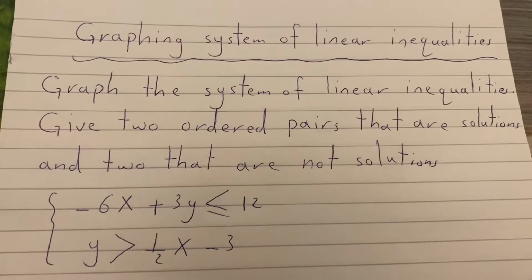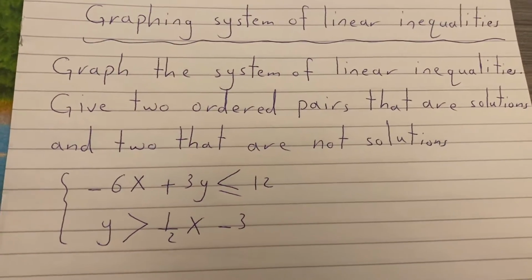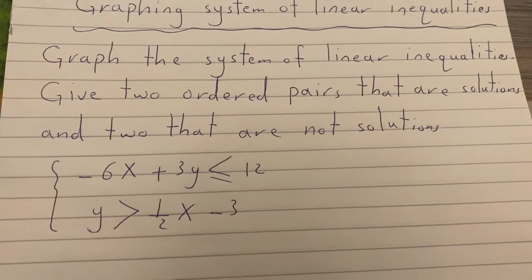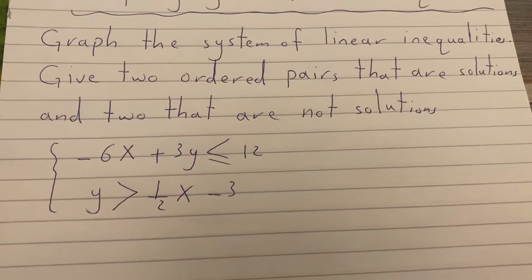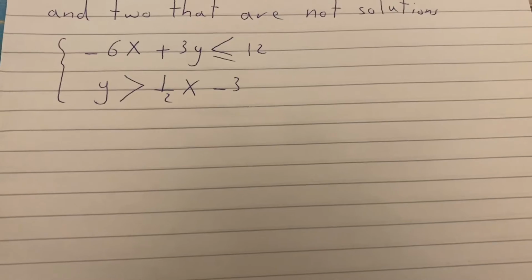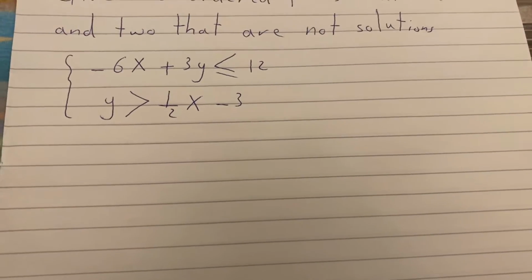Hi, if I need to graph a system of linear inequalities, if I have this question: graph the system of linear inequalities, give two ordered pairs that are solutions and two that are not solutions. I have negative 6x plus 3y less than or equal to 12 and y greater than one half x minus 3.